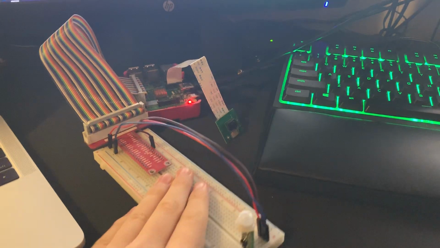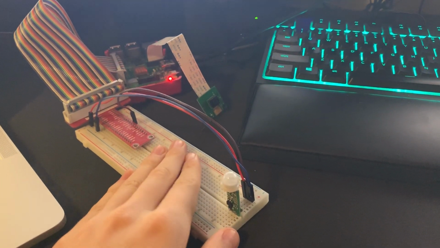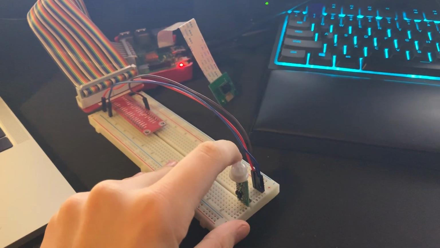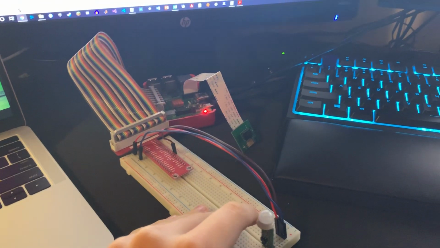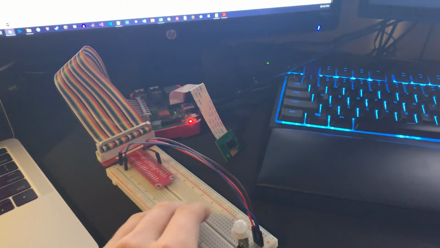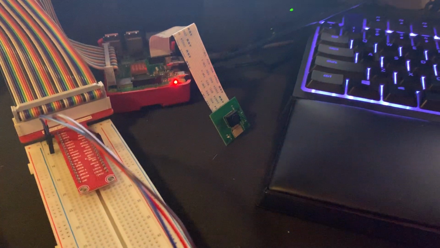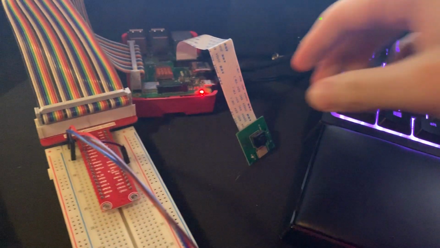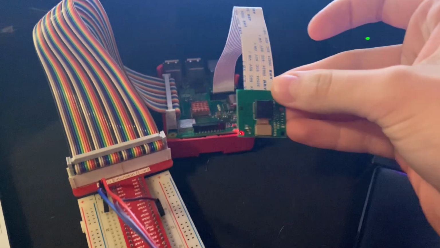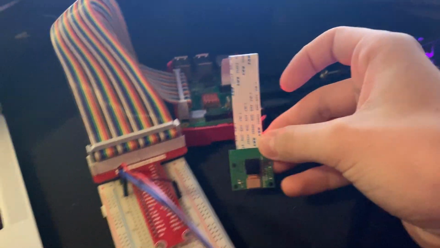So no matter where you are, if you have this running and motion has been detected from this motion sensor, you will be able to access that from anywhere, which is obviously the purpose of the security system. So the camera will take a photo and a video when motion is detected.